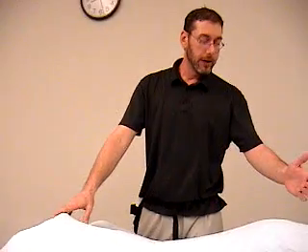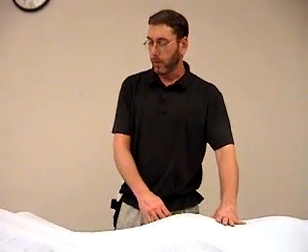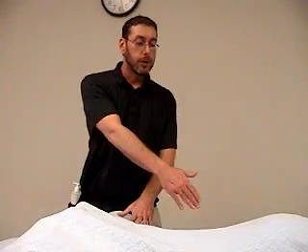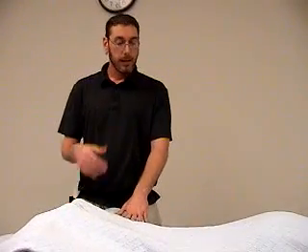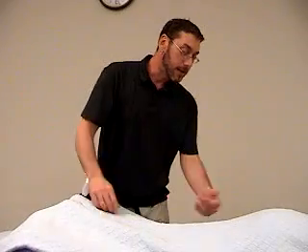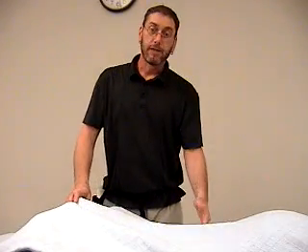Alright, so today what we're going to be doing is working on massage techniques, draping, and a little bit of anatomy of the posterior thigh and gluteal region. Okay, so the first thing that we're going to do is set up the drape in a manner that is going to access all the muscles of the leg first.